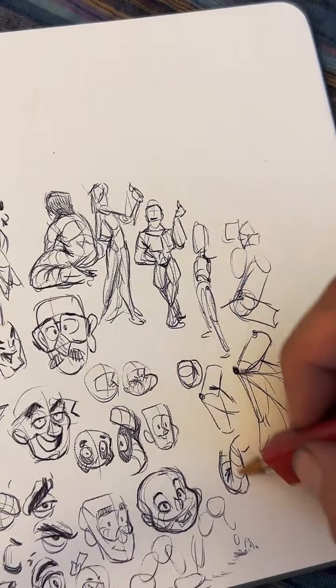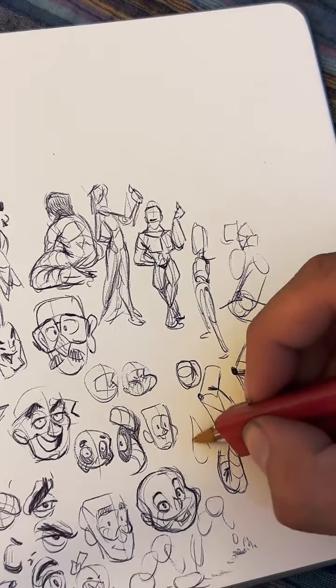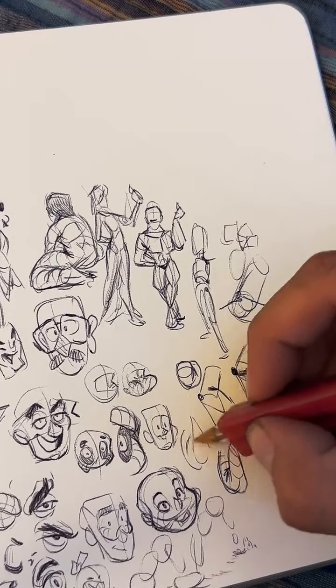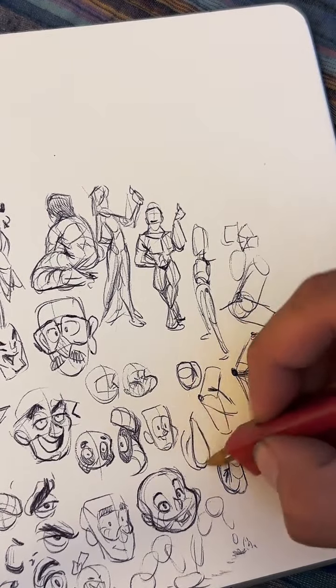So especially when you have clothing. When you don't have clothing, your muscles don't do that so much. But your muscles are still there and they're still overlapping.